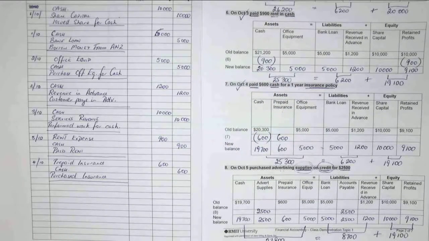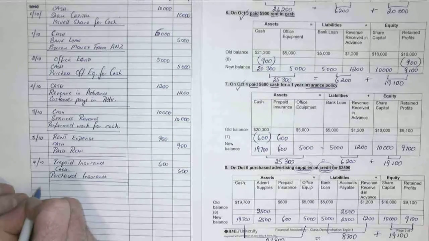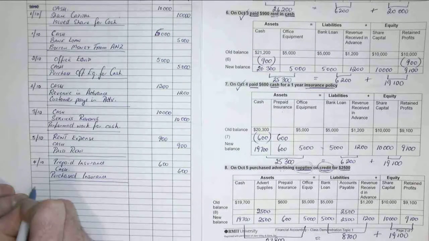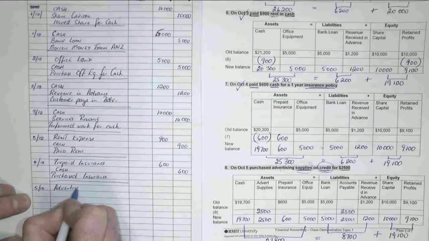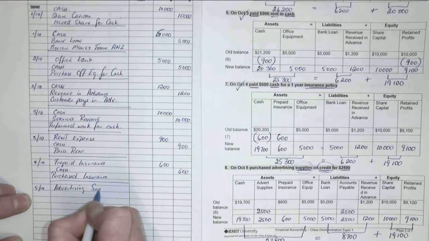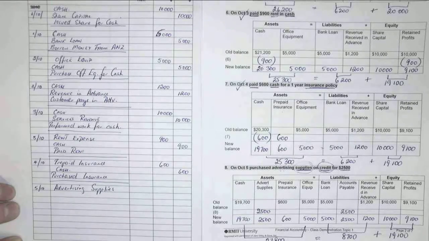Transaction number 8. We purchased advertising supplies on credit for 2,500. What's my debit and credit transaction? Would it be advertising supplies debited 2,500? Yep. Advertising supplies debit. What's my date first? 5th. And the credit, what's the liability called?